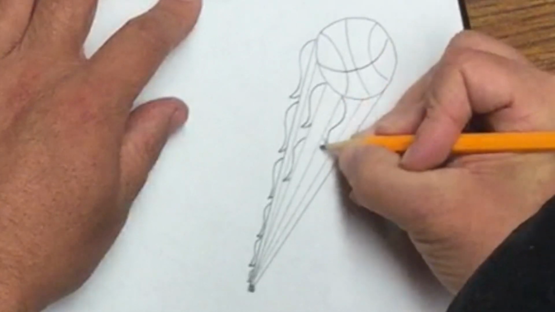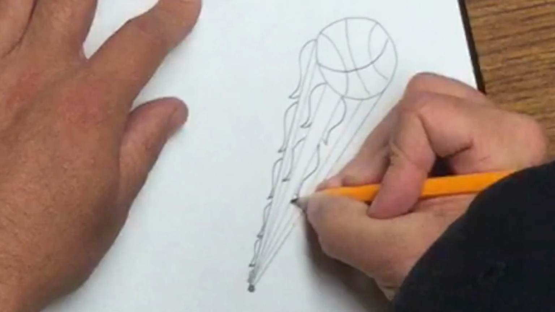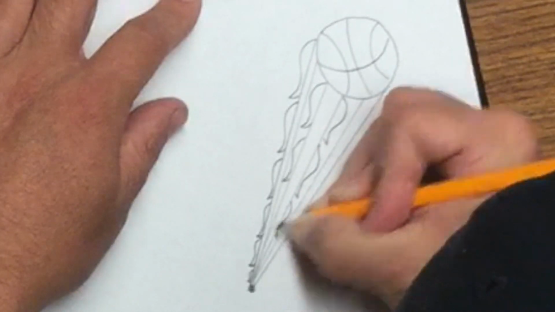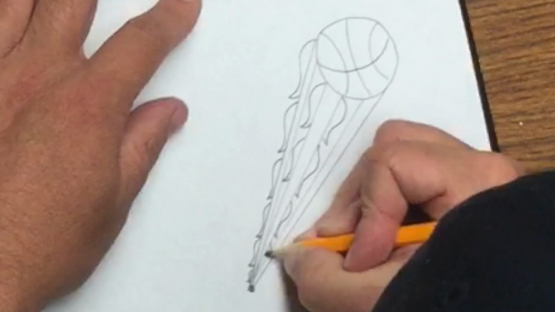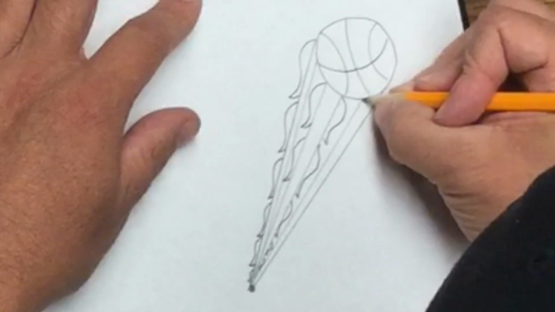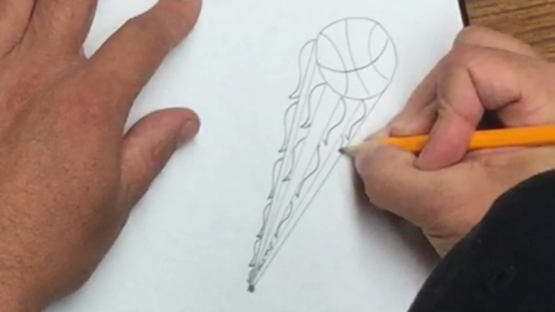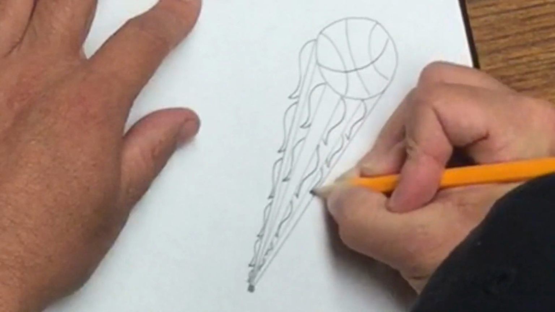Notice that I've changed the direction, so now I'm going actually the opposite direction that I was before. A curve to a point. And these should start getting really small back here, curve to a point. I'm going to do that again right here, curve to a point.